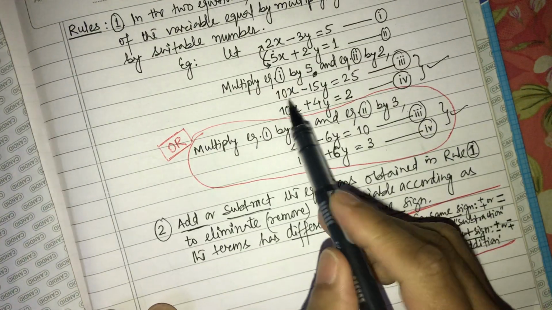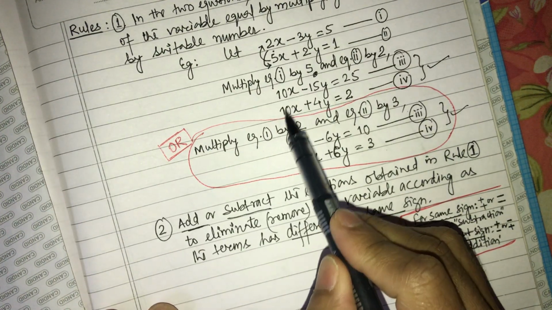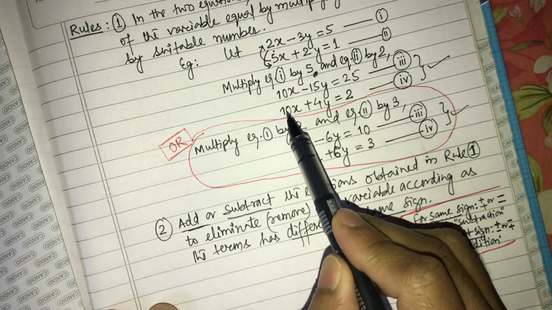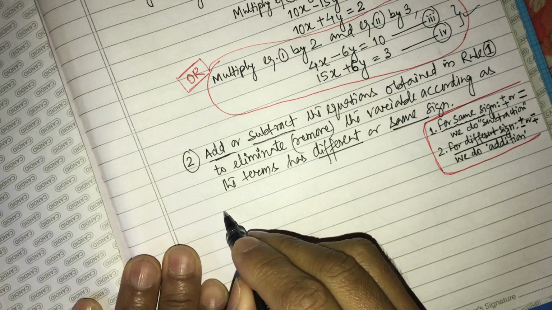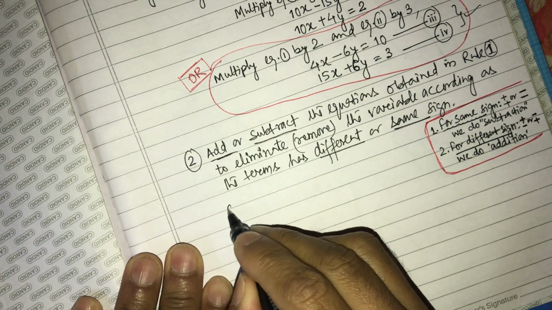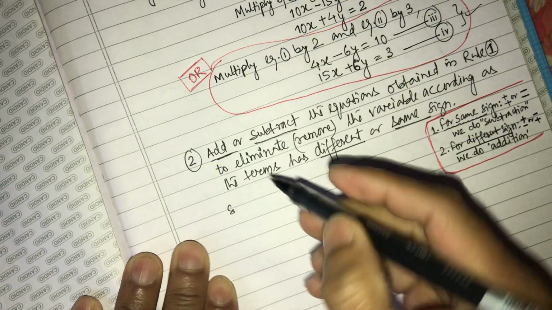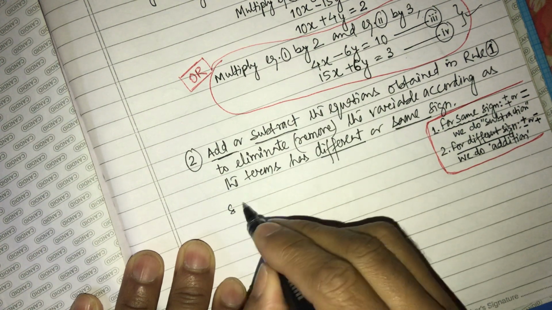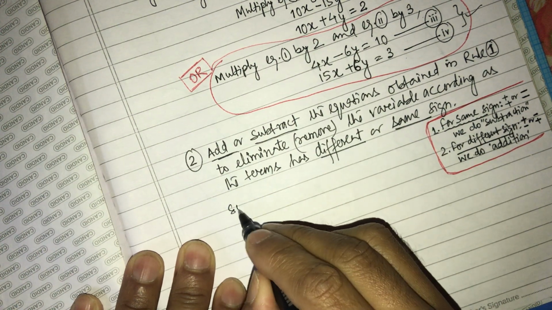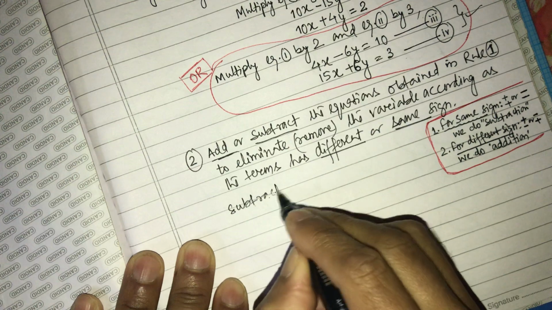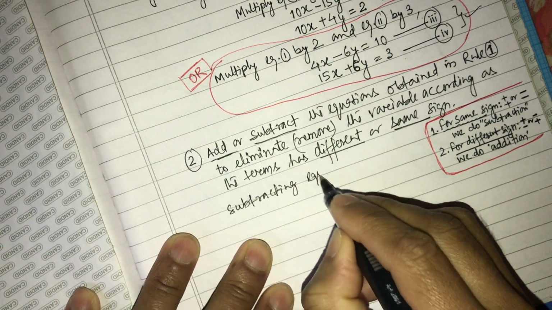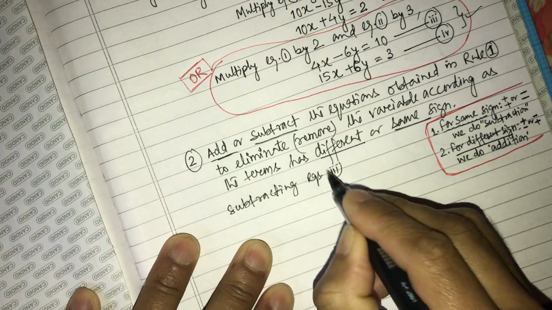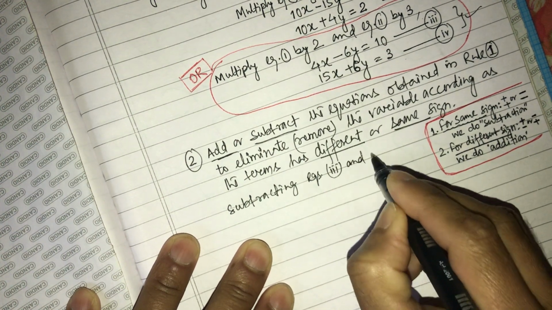Since I have both the same sign, plus plus, what I will do is subtract them. So I will write here this process only, subtracting equations 3 and 4.